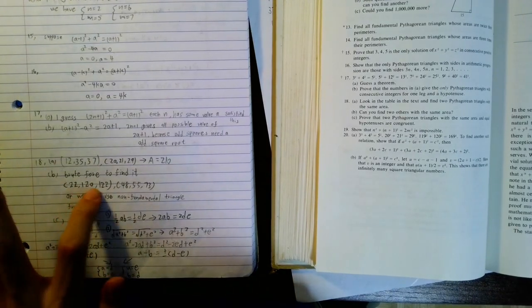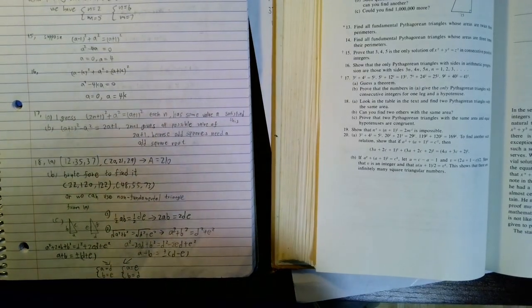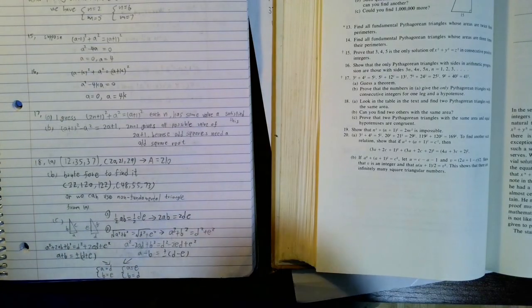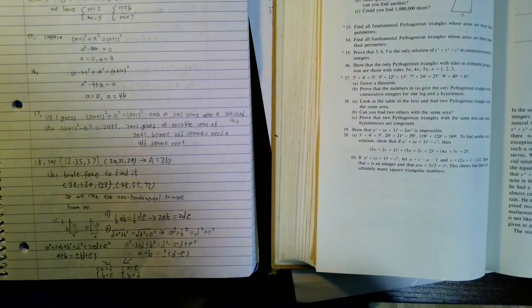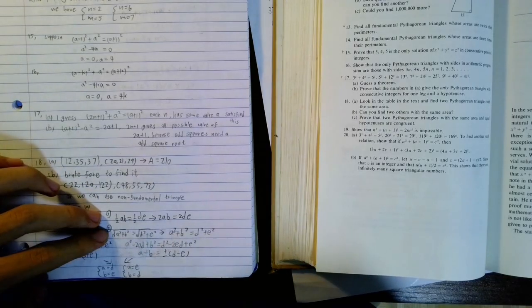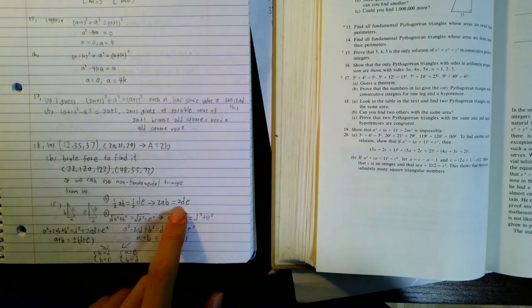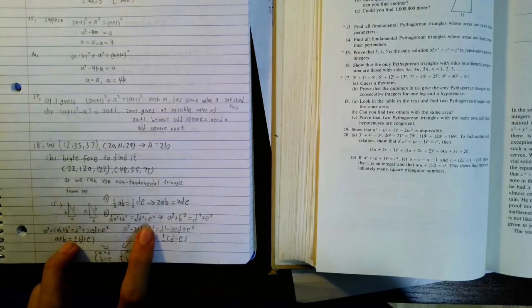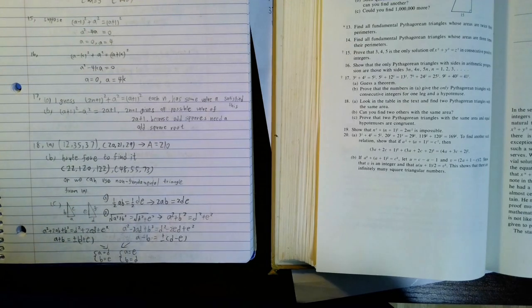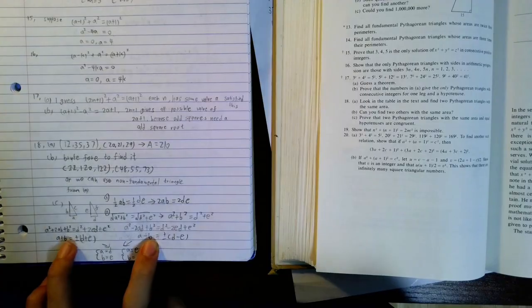Or you can just brute force to find another pair like I did the first time. It was quite stupid. I should just use the non-fundamental triangle. Okay, part C, prove that two Pythagorean triangles with the same area and equal hypotenuse are congruent. Those two are the information we are given, and we rearrange them a little bit, and we are just making the square, and we combine them.